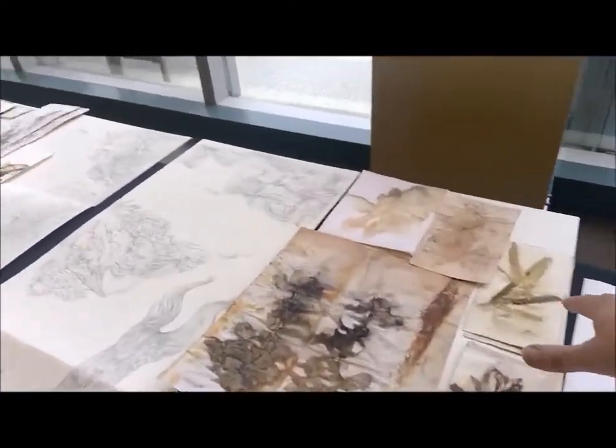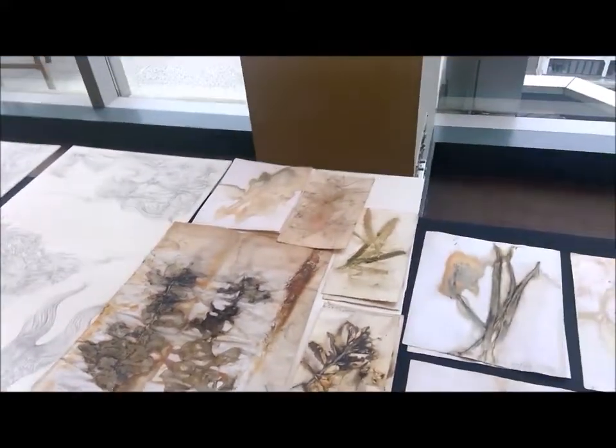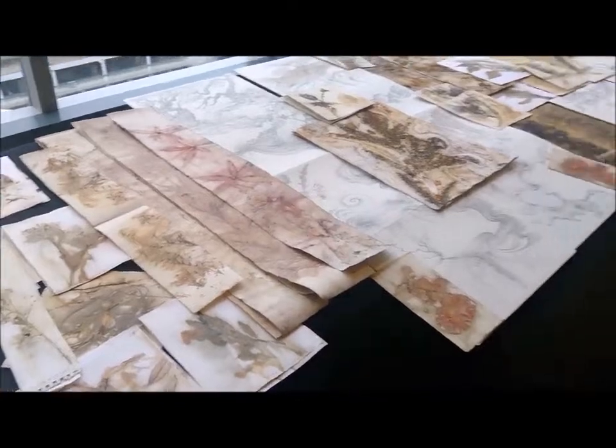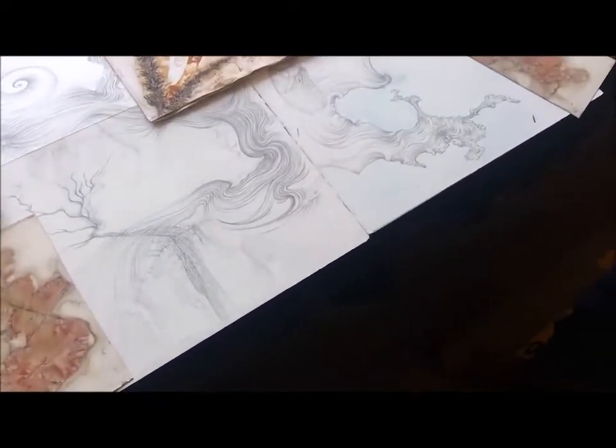This has travelled a long way. You're still holding on. Very frail, but there. This one's got great colour in it. And this was a powdery blue colour leaf.